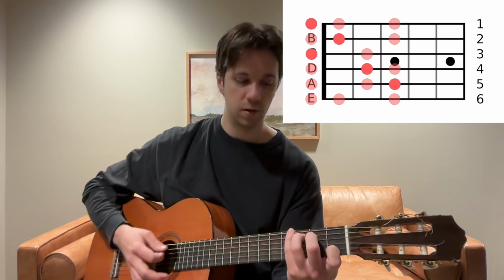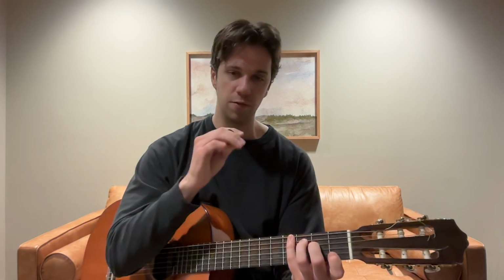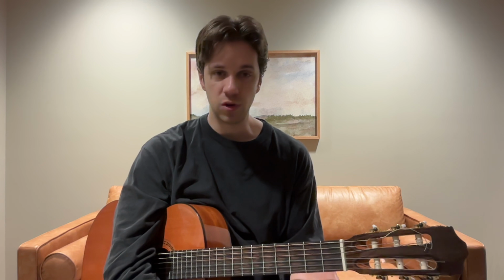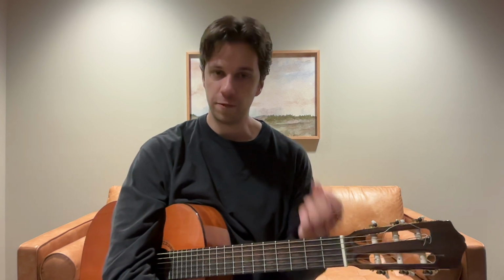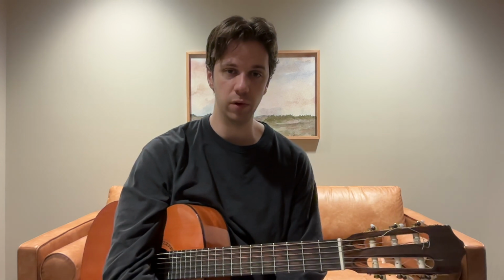So we have these shared notes, and I mention that because of the root notes. The root notes are what we need to keep track of. Always be keeping track of where the root note is, what finger is playing that root note, what string is that root note on.